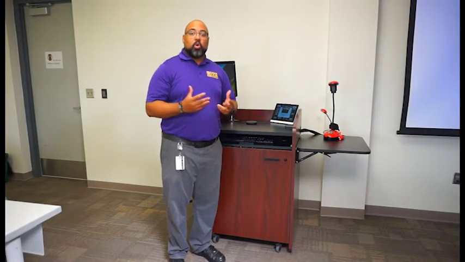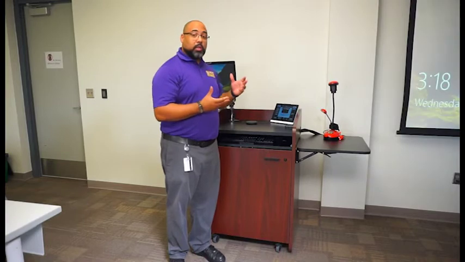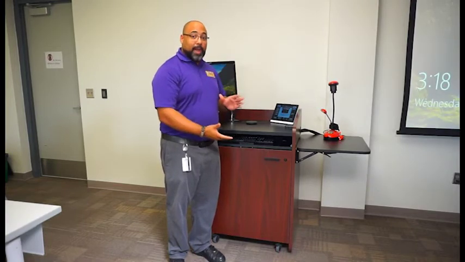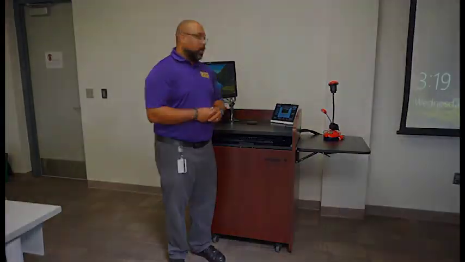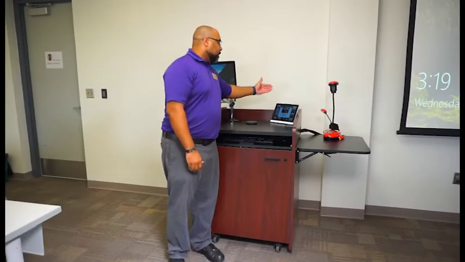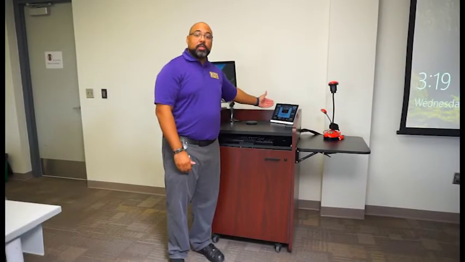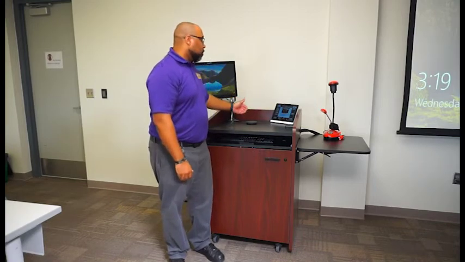Some classrooms already have a screen that's already down, so you do not have to worry about the motor going on at this time. Next, we have different inputs that we can select on the touch panel.